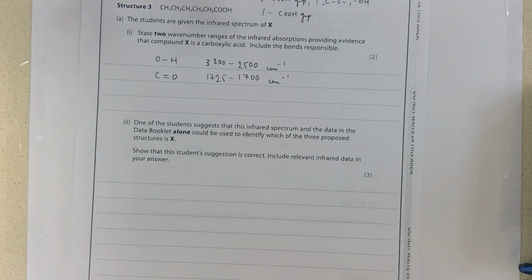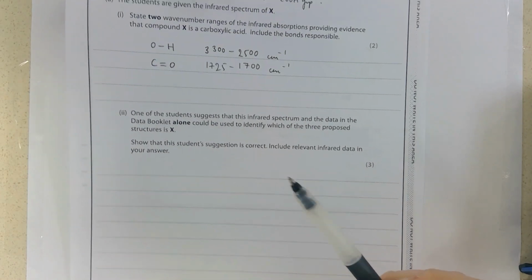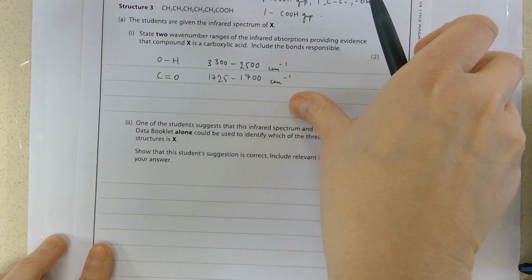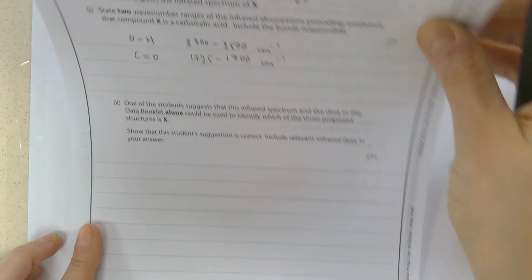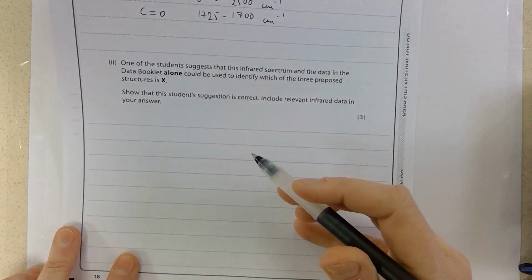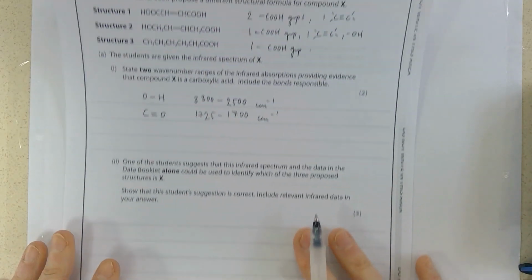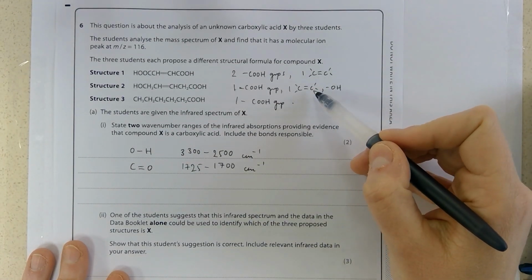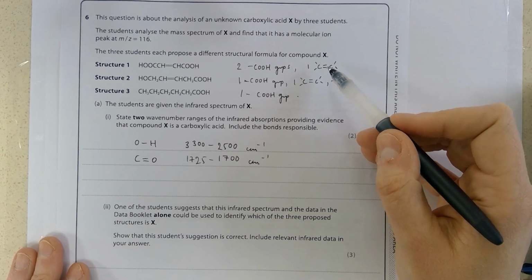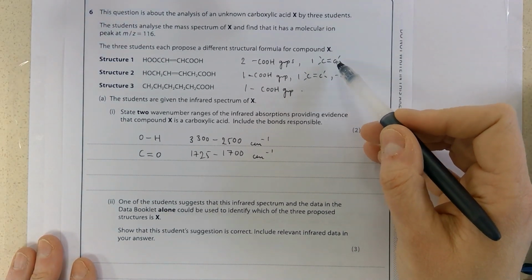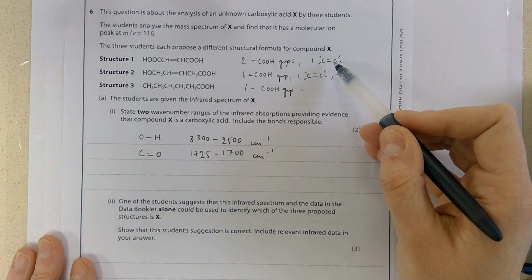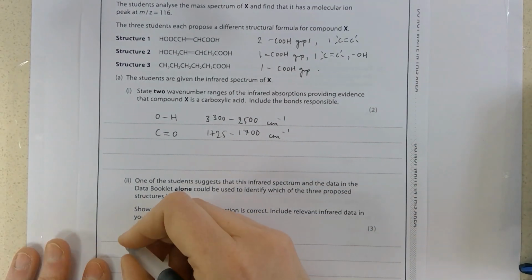One of the students suggests that this infrared spectrum in the data booklet alone could be used to identify which of the 3 proposed structures is X. Show that the student's suggestion is correct by including relevant IR data in your answer. Looking at this as I marked your answers, lots of you quoted correct values from the data book but didn't really explain what you were doing. So we've already done the working out here, haven't we? We've said what groups we've got. So structures 1 and 2 will both contain that alkene group, whereas structure 3 won't. So I'm going to start there.